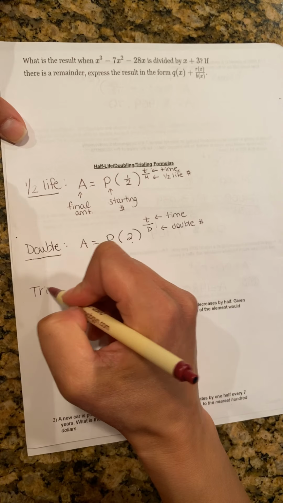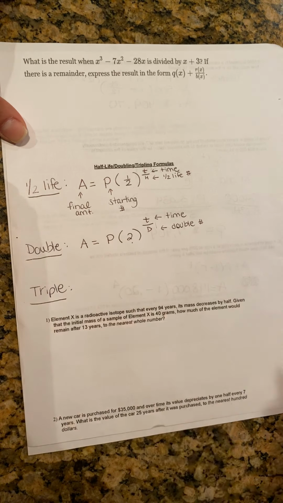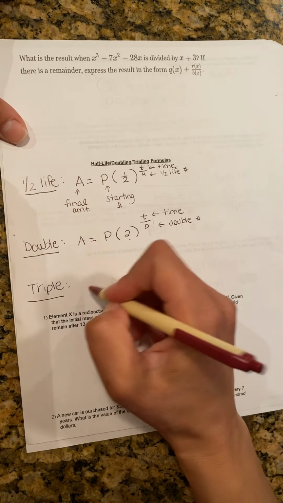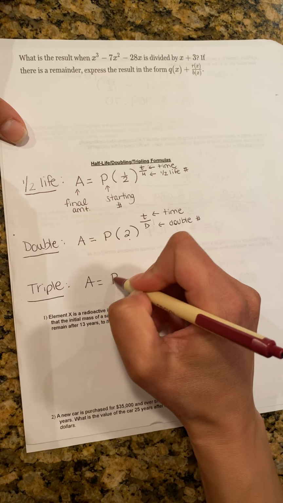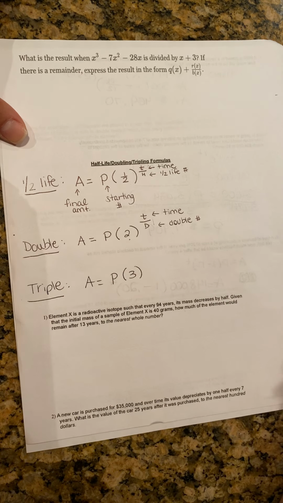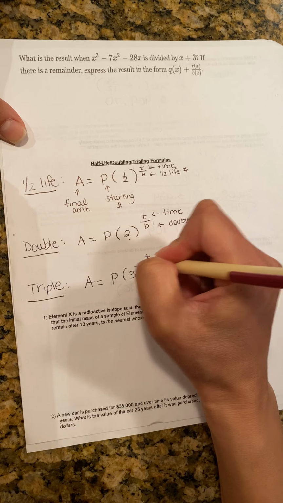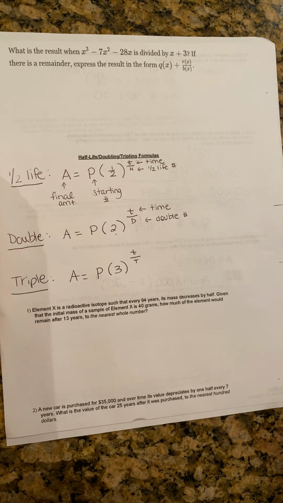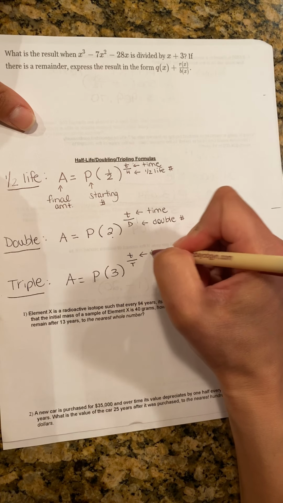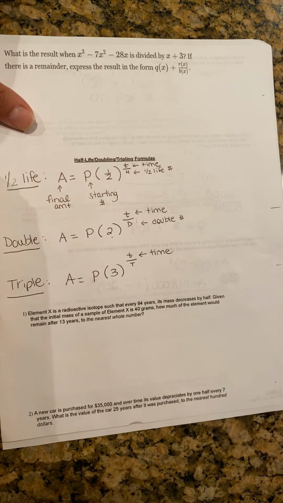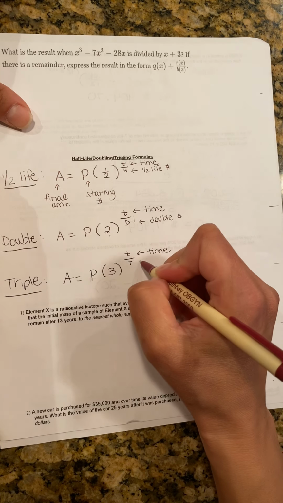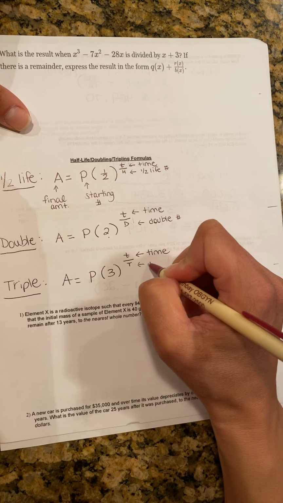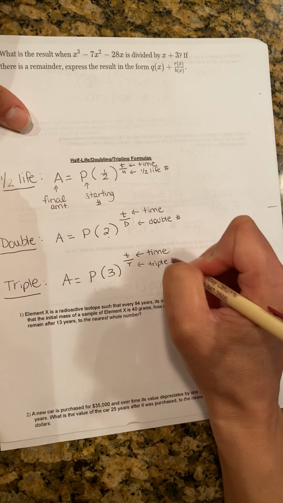And then the tripling formula is the same exact thing. The only difference is now we have a 3 in the middle, and then time over the triple number. We're using the same letter because time and triple both start with T, but you just have to remember that the time is on top, and the big T would be your triple number.